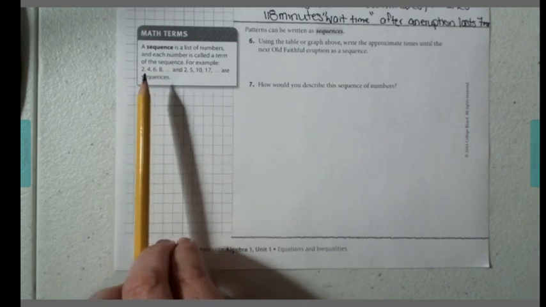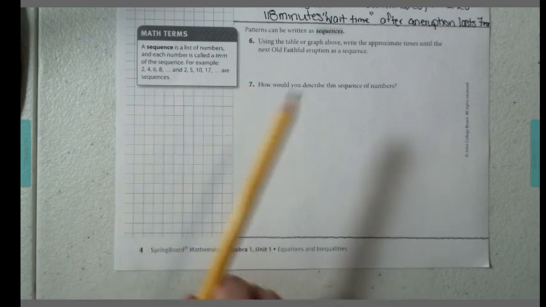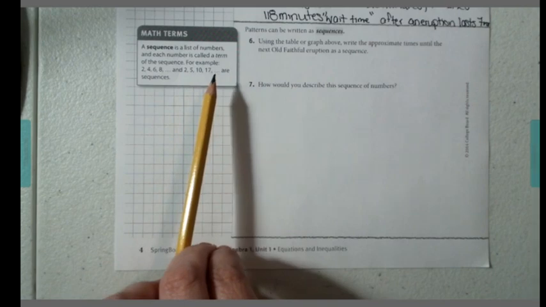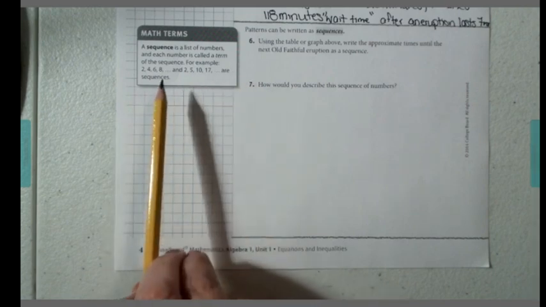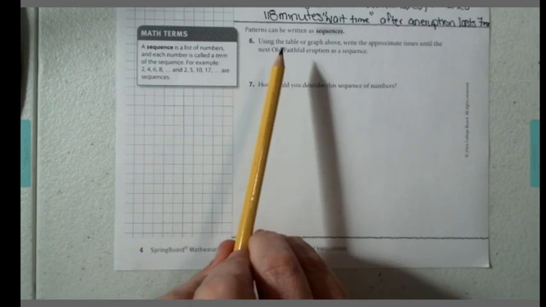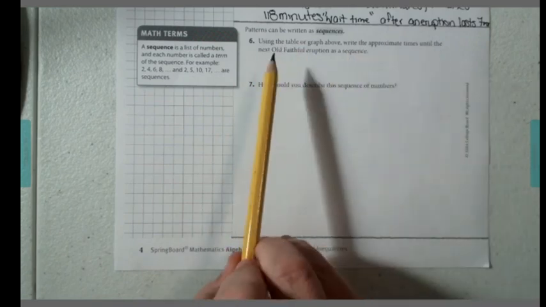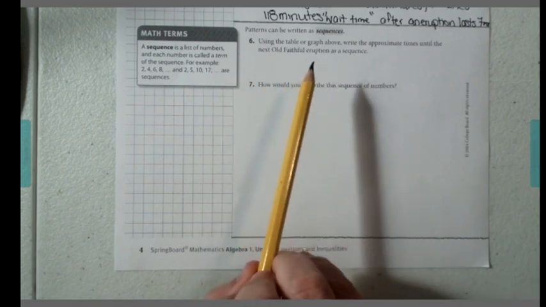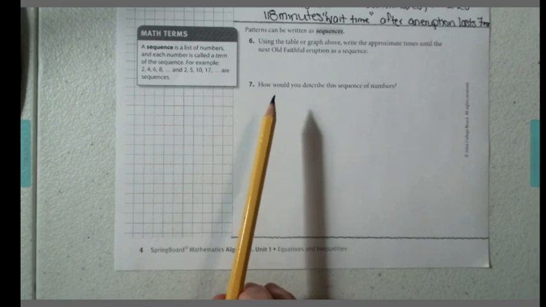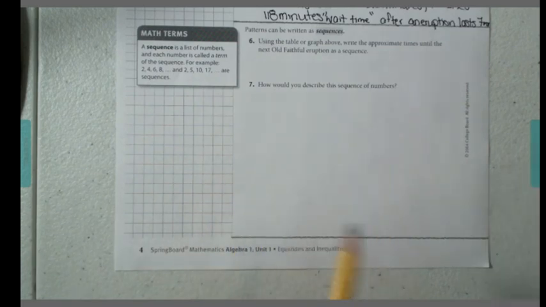For example, 2, 4, 6, 8, ... and 2, 5, 10, 17, ... are sequences. Number 6 says, using the table or graph above, write the approximate times until the next Old Faithful eruption as a sequence. Number 7, how would you describe the sequence of numbers?